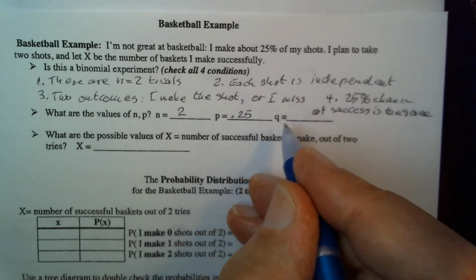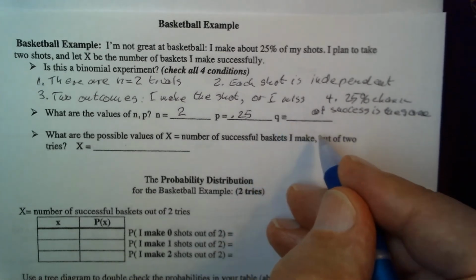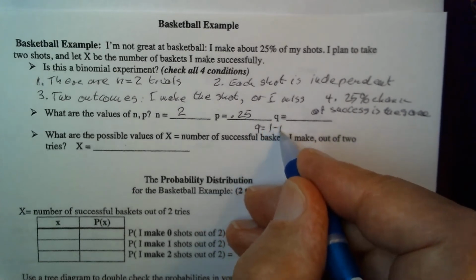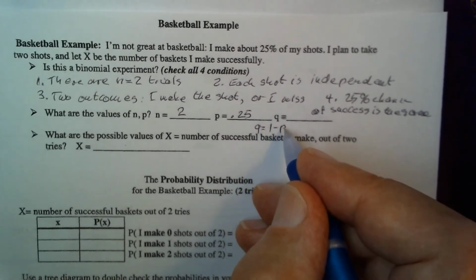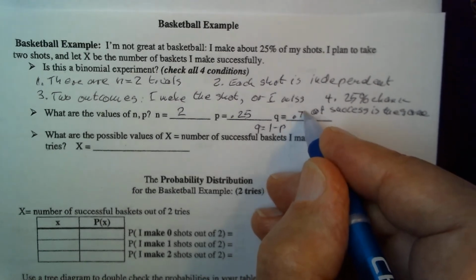Now, we haven't really talked about failure here, what the chance of failure is, but q would be simply q is equal to 1 minus p, because we know that success plus failure equals 1. So q would be then 0.75.